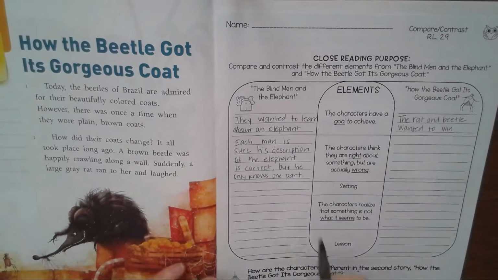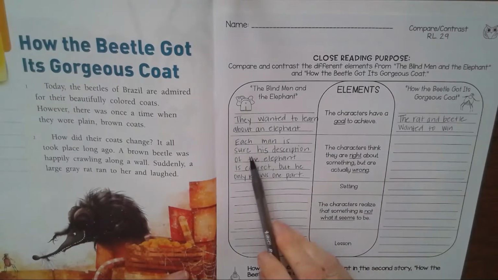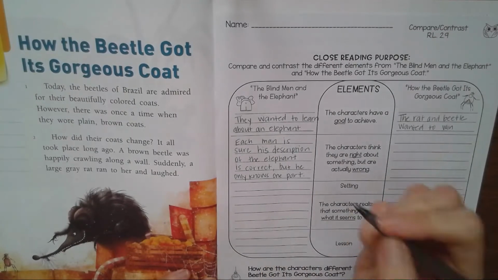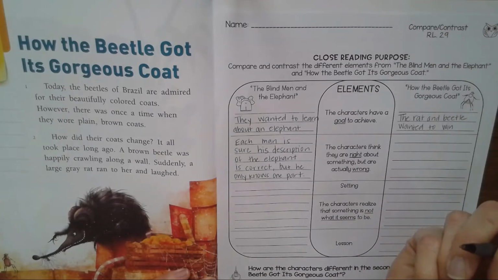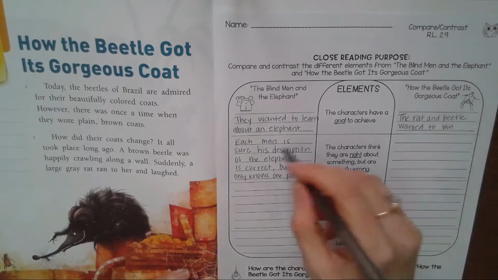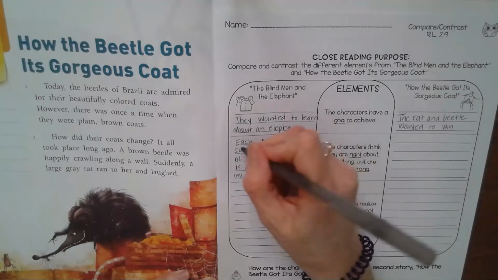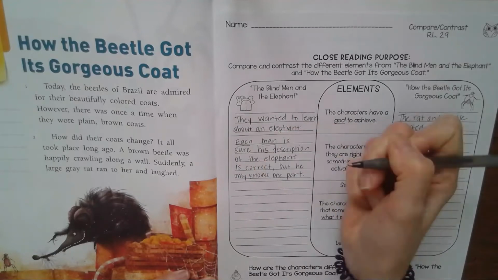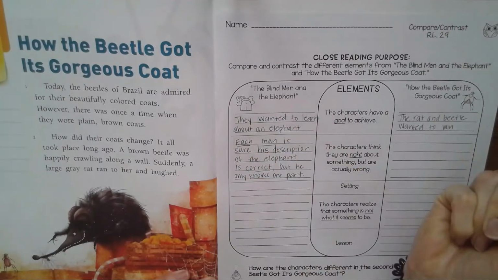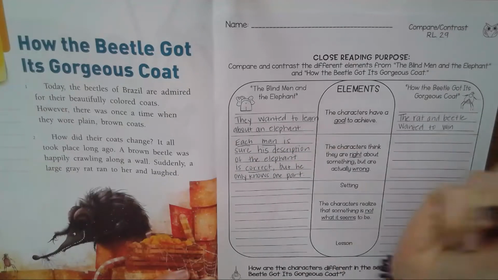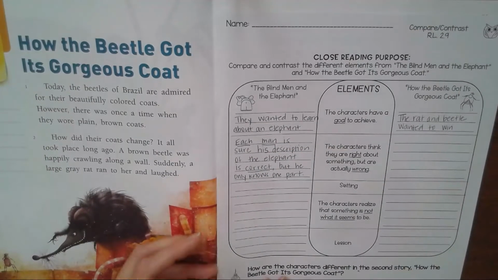Okay, I wrote, each man is sure his description of the elephant is correct, but he only knows one part. So you don't have to write word for word. You can write, each man thinks he's correct. Okay, and add, but he only knows one part of the elephant.